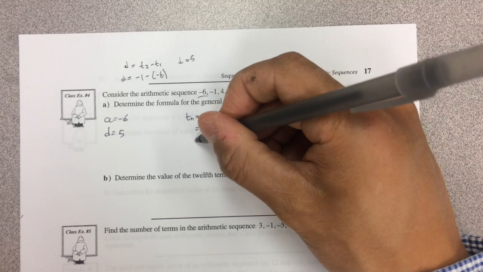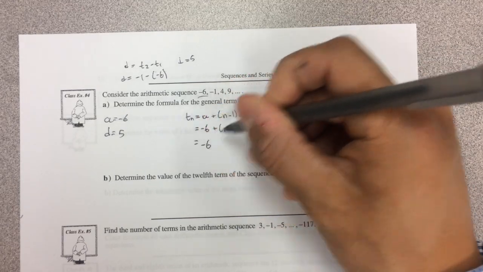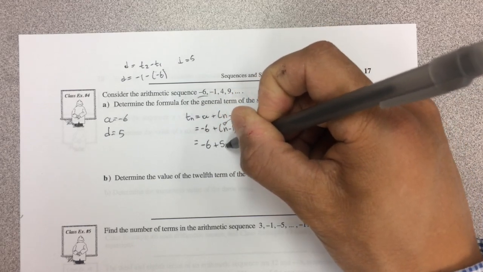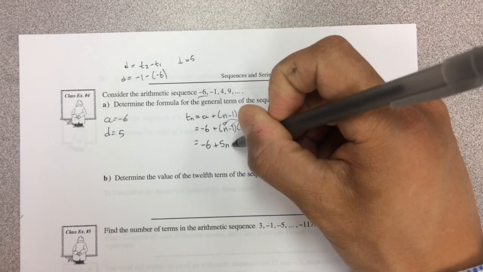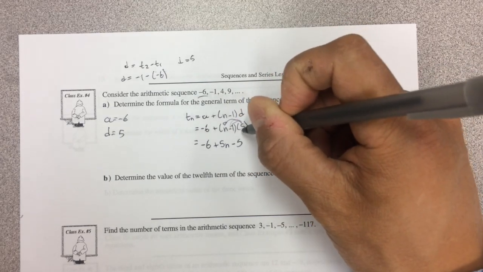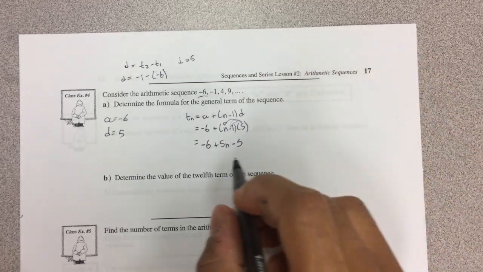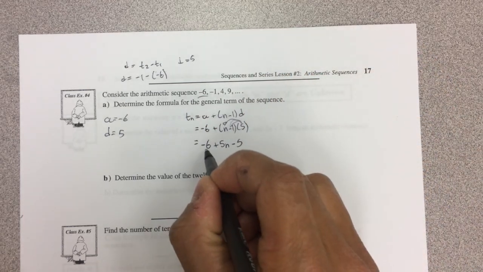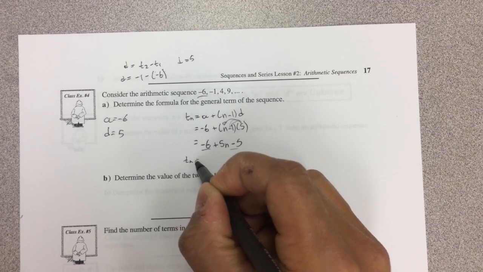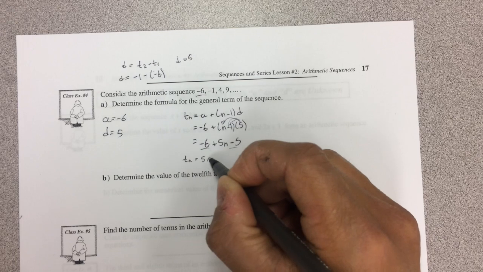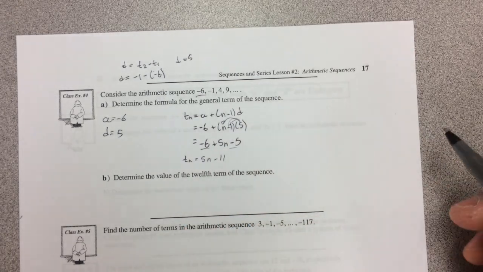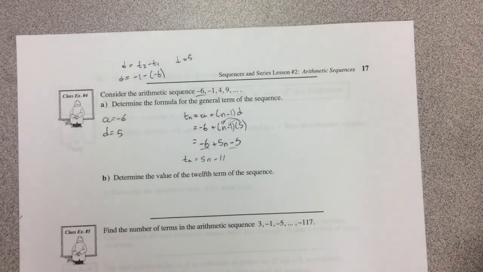Multiplied by 5, my difference. So negative 6, and if we distribute this 5 into the brackets, we're left with 5n. Distribute that into the negative 1: negative 1 times 5 is negative 5. And then I simplify my like terms. Negative 6 and negative 5 are like terms. They have no n, so I'm left with 5n subtract 11. All right, and that's your general term for the sequence.